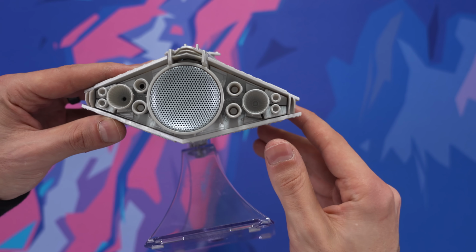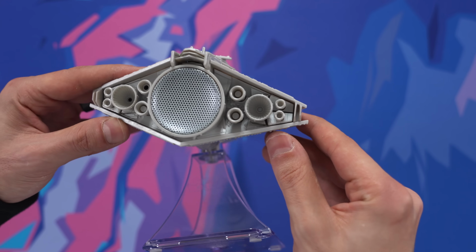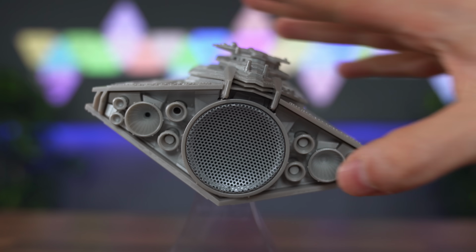For example, if you want the Star Wars theme song to play, you can press one of the buttons in the back disguised as a thruster.